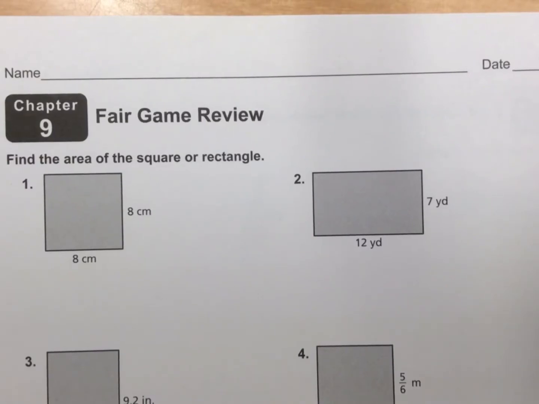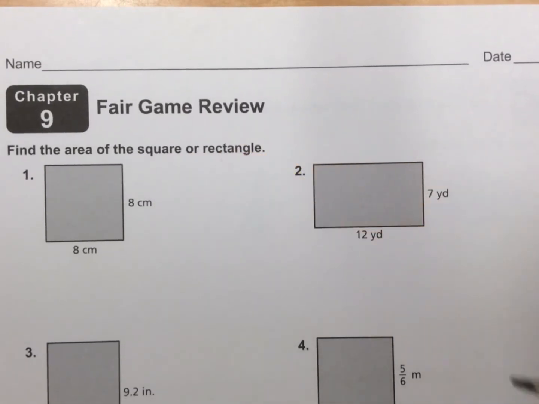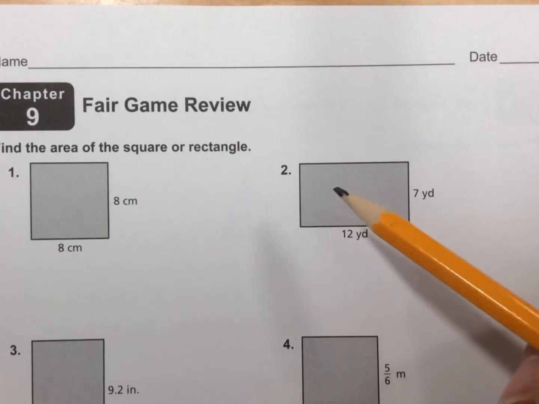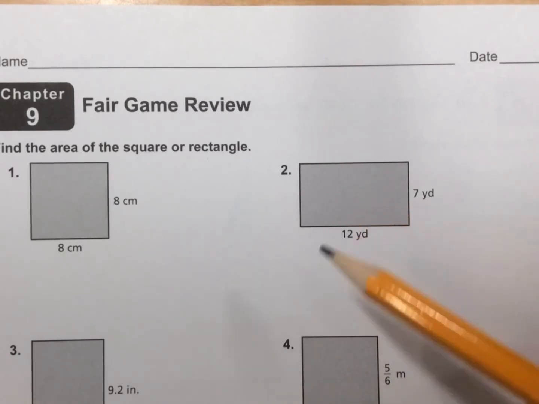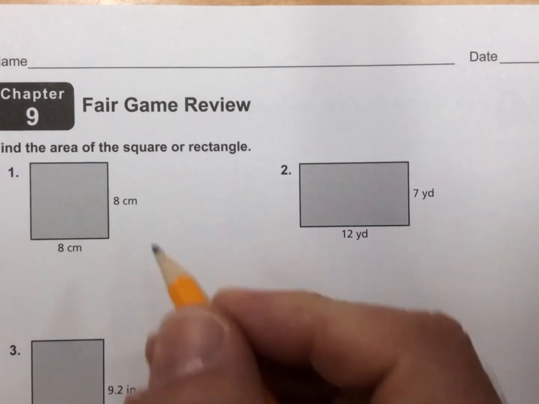Hello, this is Chapter 9 Fair Game Review, journal pages 183 and 184. We're finding the area of a square or rectangle. So we remember from just the last chapter that to find the area of a square or rectangle, it's just length times width. So here we'd have 8 times 8.